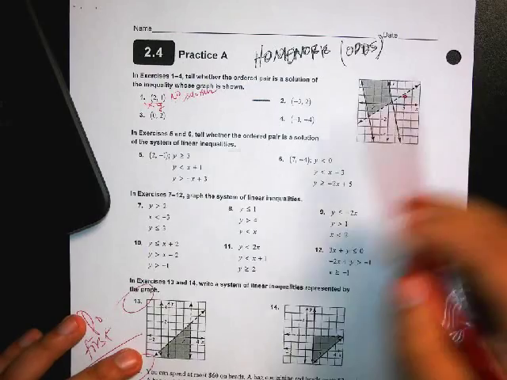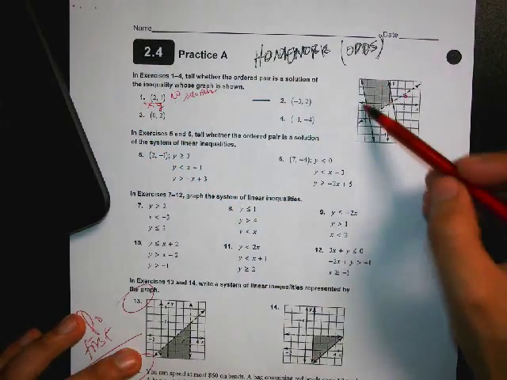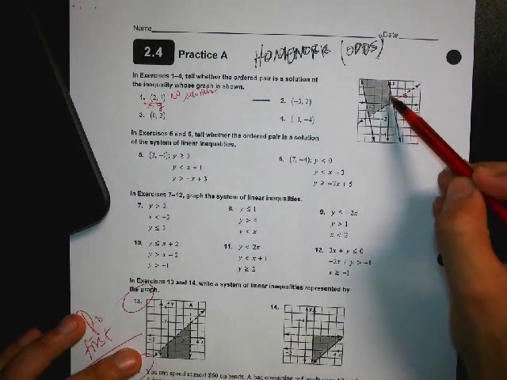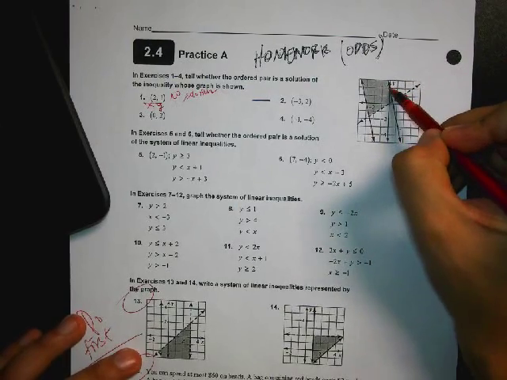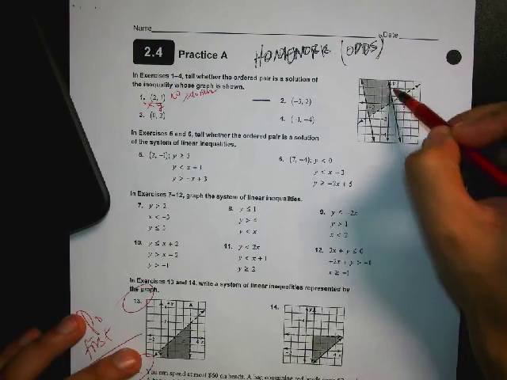3 is (0, 2). You go 0 and then up 2. And this one, even though it's right on the line, it's still on the solid line, so it is a solution. So yes.